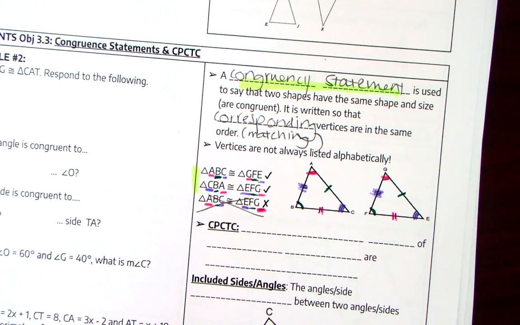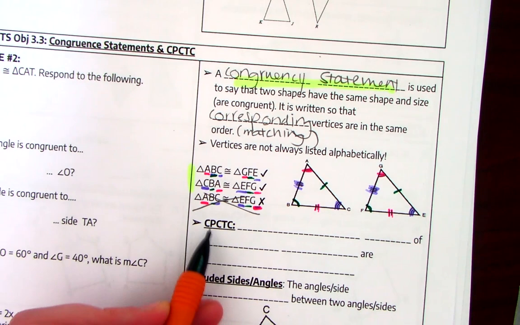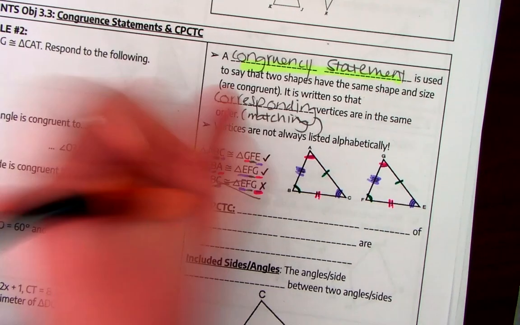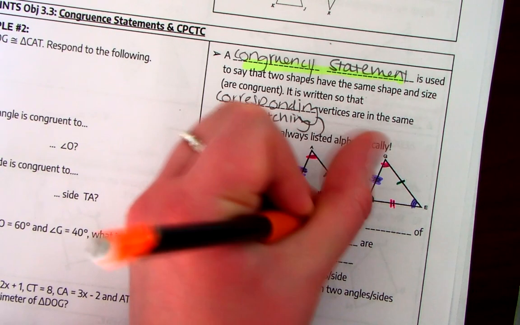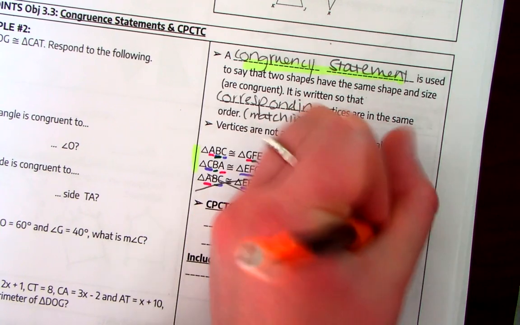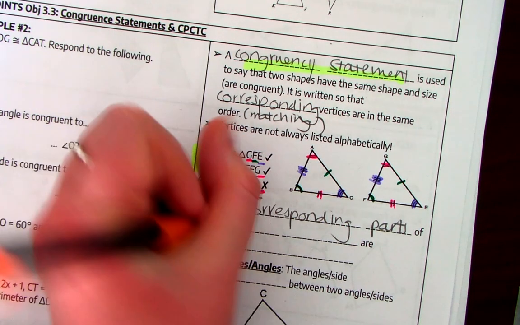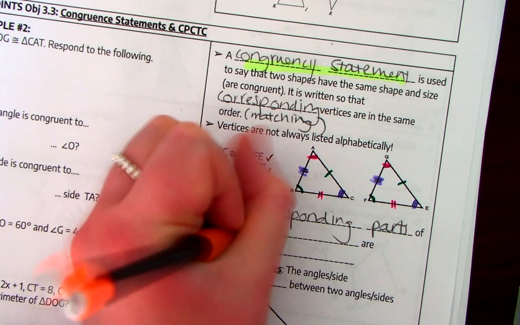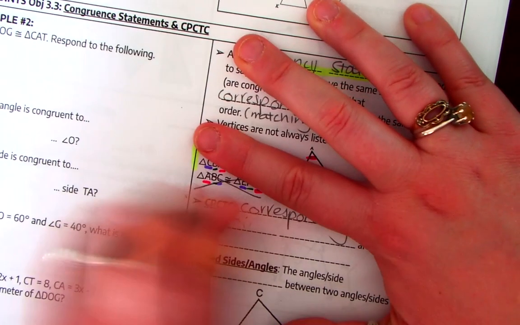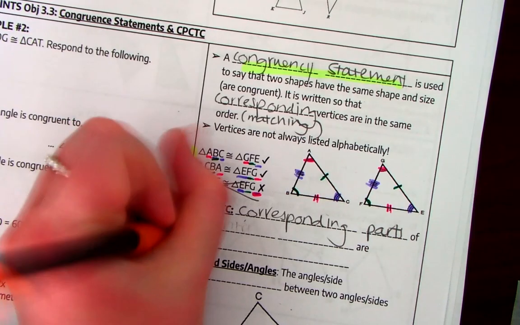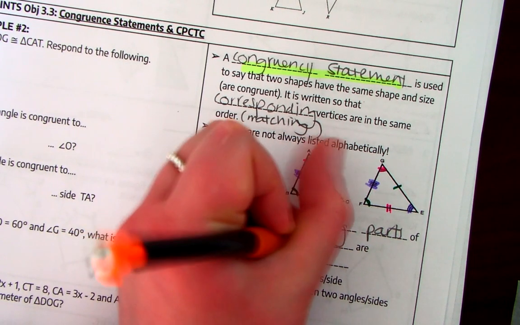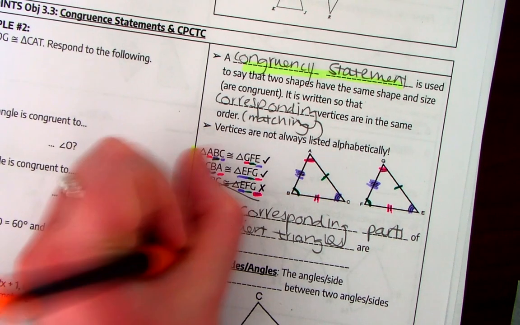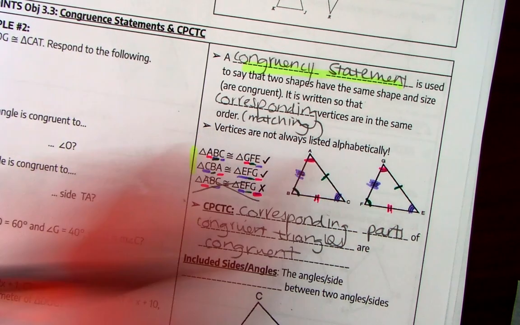Okay. And basically we can sum up everything I was saying with this thing called CPCTC. That is just a shorter way of saying corresponding, again, matching parts of congruent triangles are congruent. Sorry, that is not the word congruent. Okay.